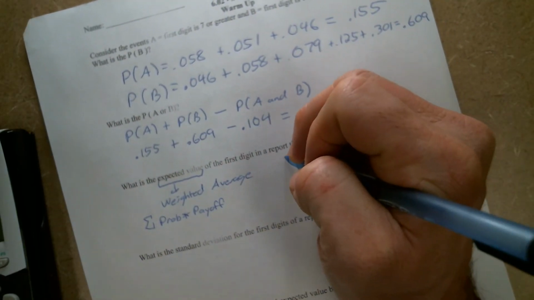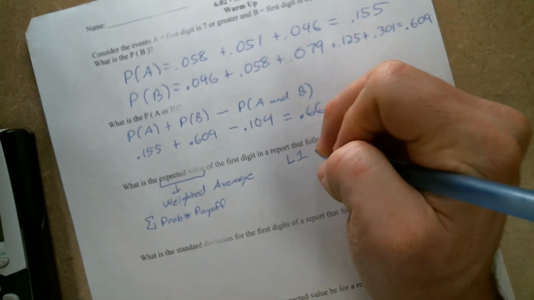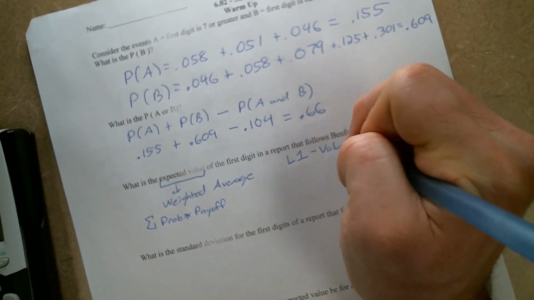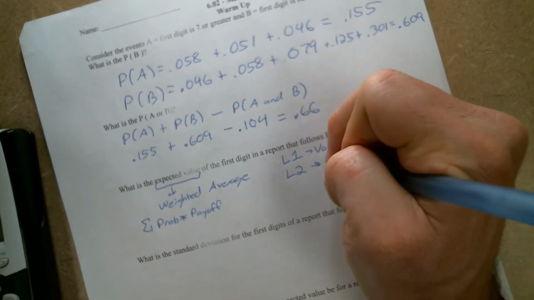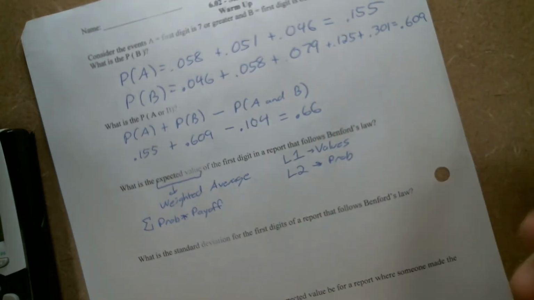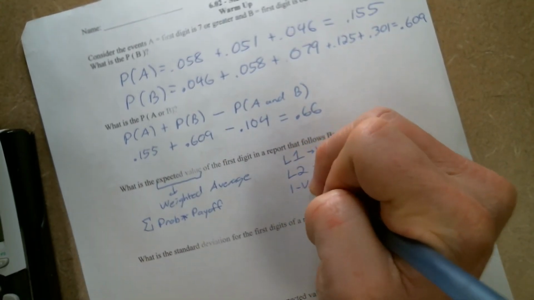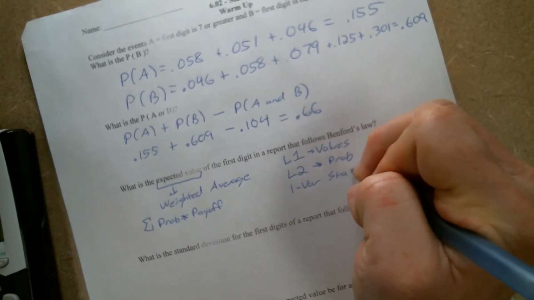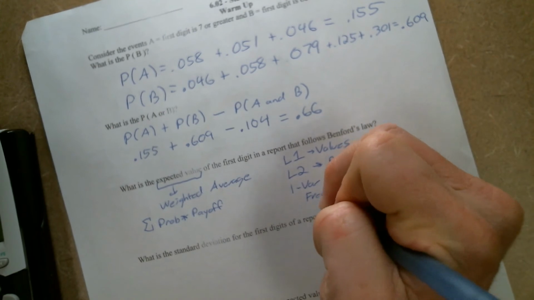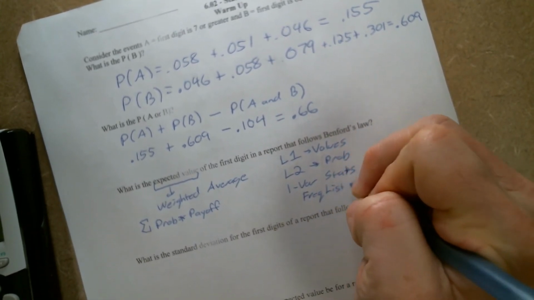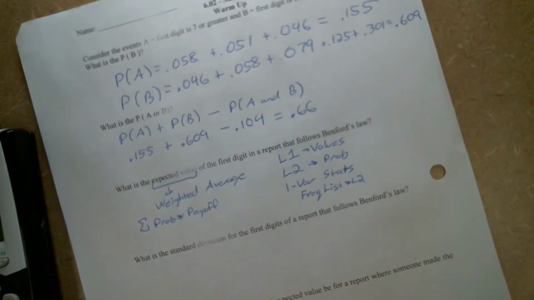All right, so into L1, I'm putting my values. Into L2, I'm putting my probabilities. And then I'm going to run one var stats with a frequency list of L2.